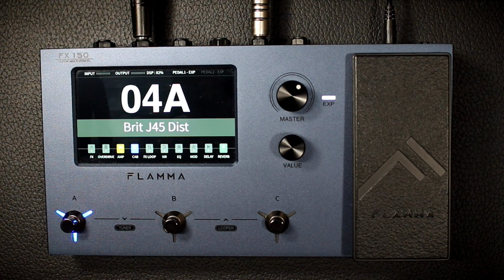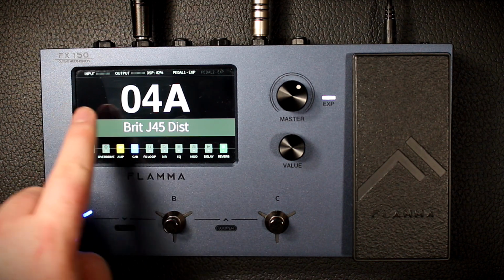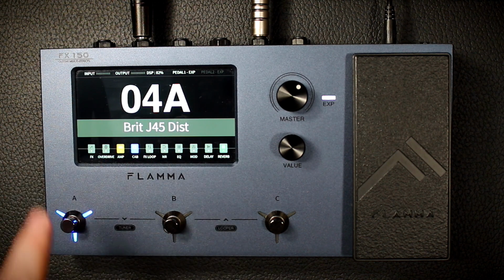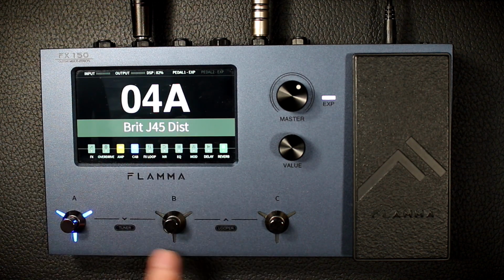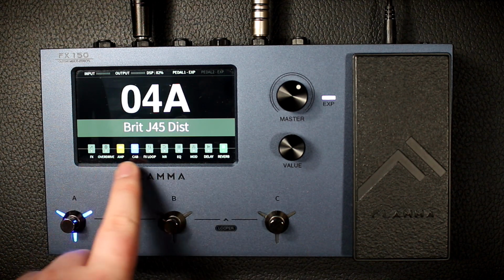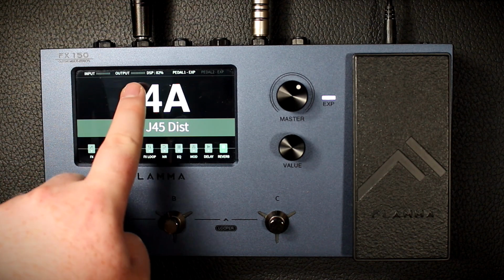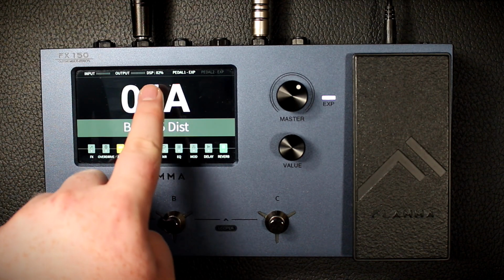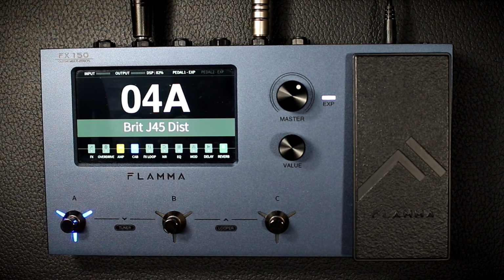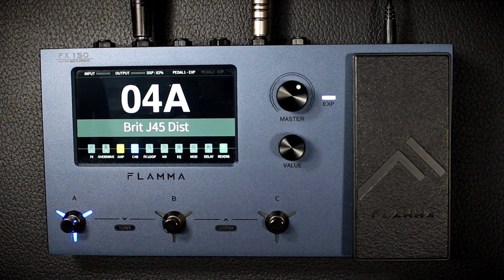When you turn on the unit, you'll be greeted with a screen similar to this. This gives you the preset name, it gives you the preset location, so this is bank number 4 and preset A. These foot switches correspond to A, B and C per bank. You've got the effects chain underneath here, which shows you the order of effects and which effects are active. You've got an input and an output meter. You have a DSP usage meter here, so currently this preset is using 80% of the DSP. You also have the expression pedal indicators at the top corner there.